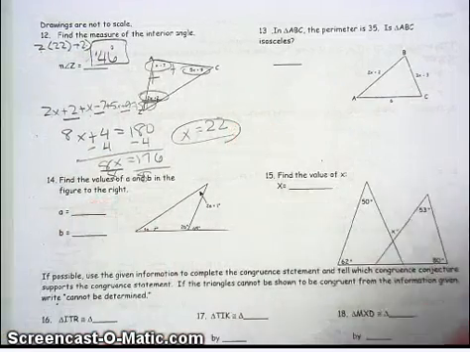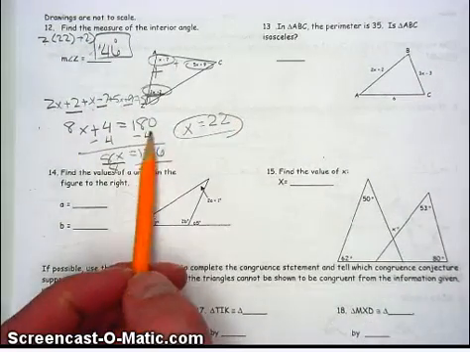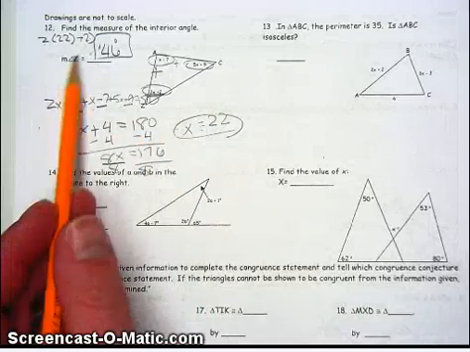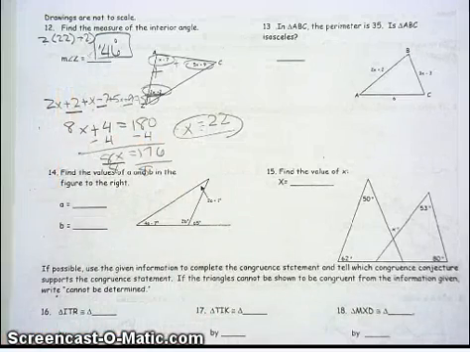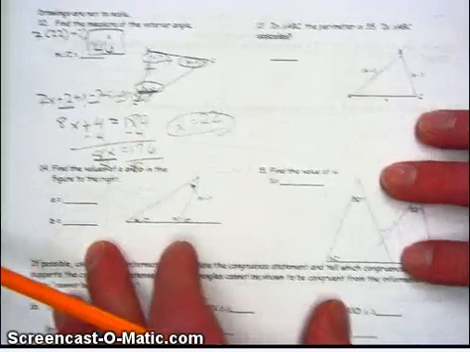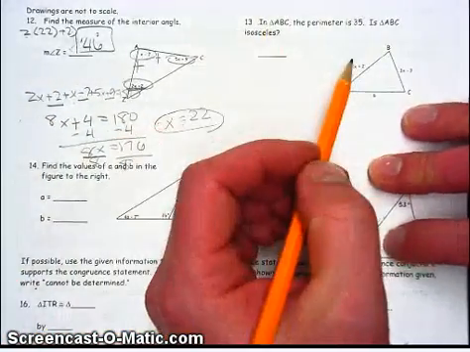Okay, make sure you read that. Now, if you forget it on your test, you only put what x equals, and if you forget to plug it back in for z, you lose a couple points, but you still get the majority of it. 13 is almost the exact same problem.